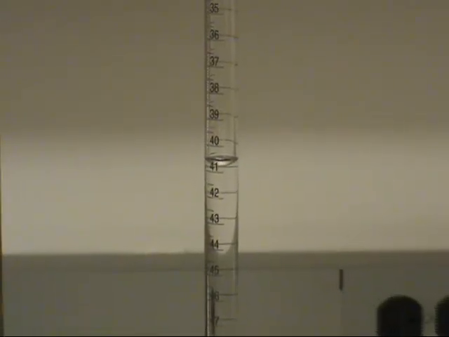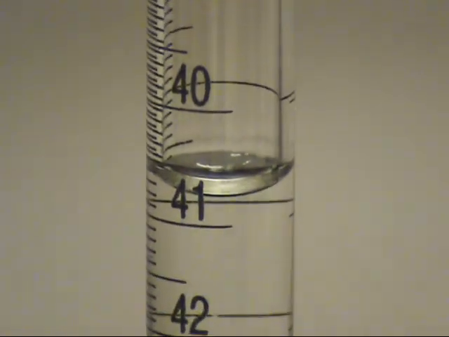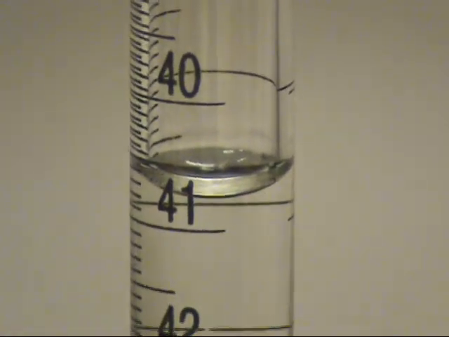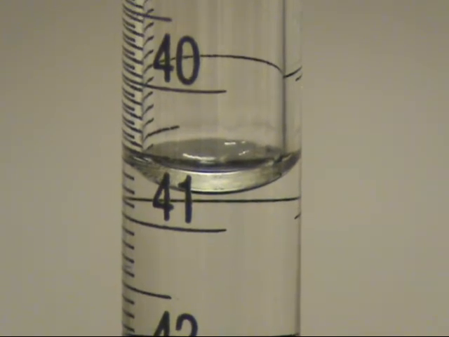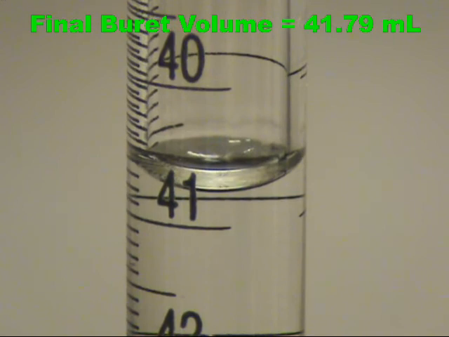Finally, we record the final volume of the burette. Remember to read the bottom of the meniscus. Here the volume is past 41.7, but not to 41.8. We will call it 41.79.